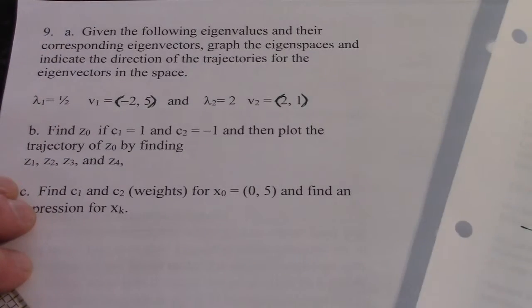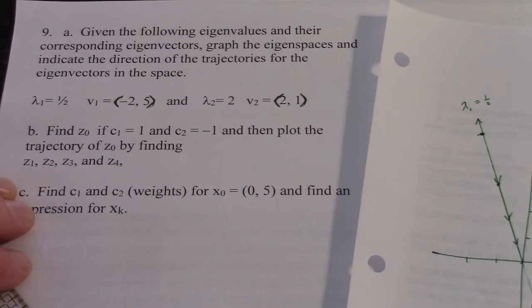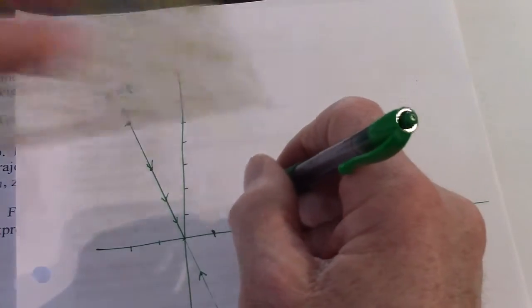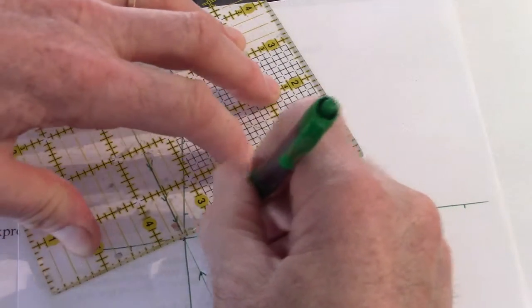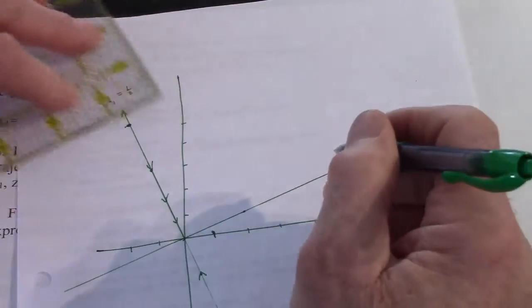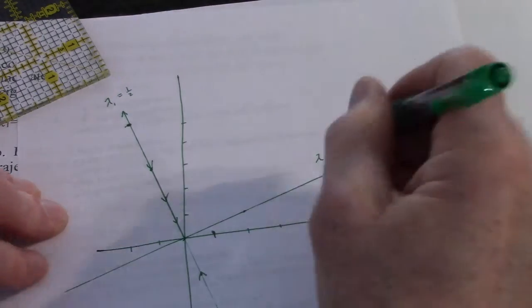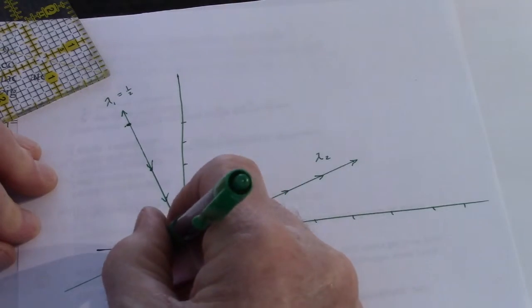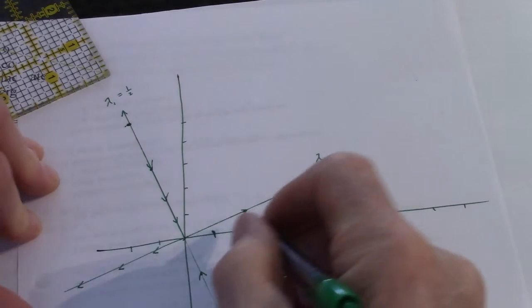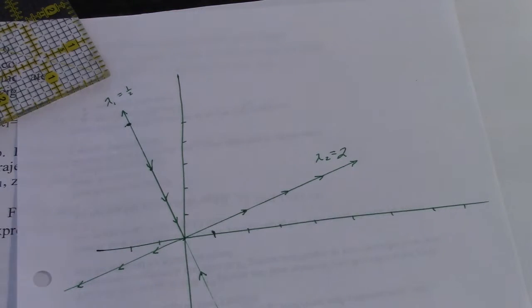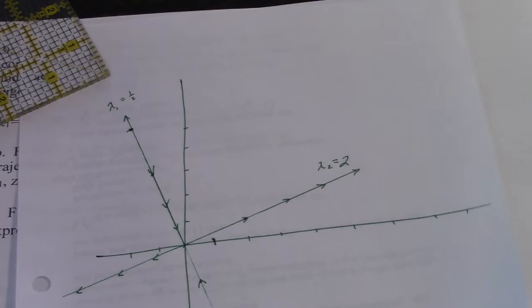On the other eigenspace, for lambda equal 2, that is going to be a repeller, and that's of the eigenvector 2, 1. So go over 2 and up 1. There's that first eigenvector right there. And all other eigenvectors, since that's a one-dimensional eigenspace, only one eigenvector for lambda equaling 2, that is a repeller. So every eigenvector, when transformed, will be twice as far. Lambda sub 2 is equal to 2. It'll double its length. Okay, so that is part A.